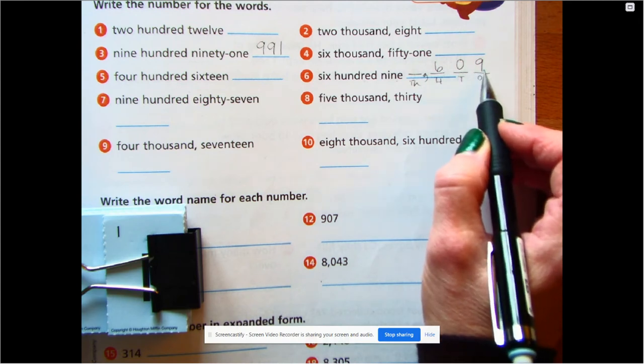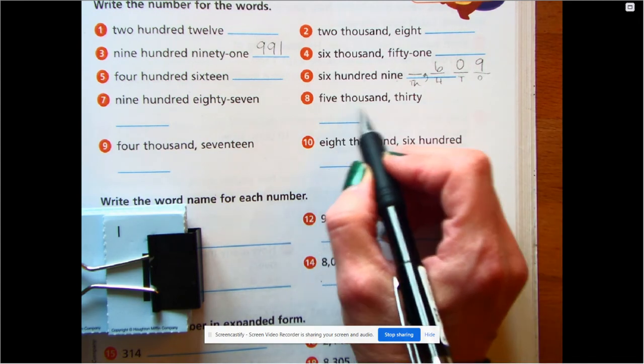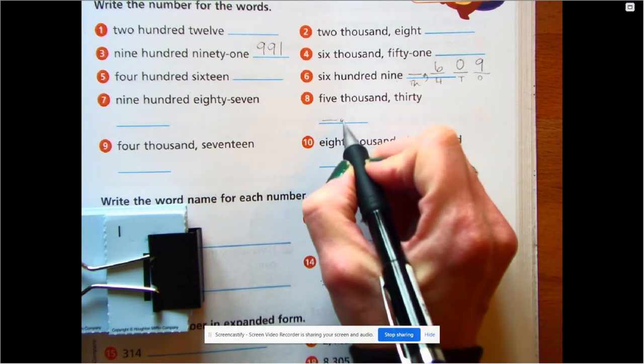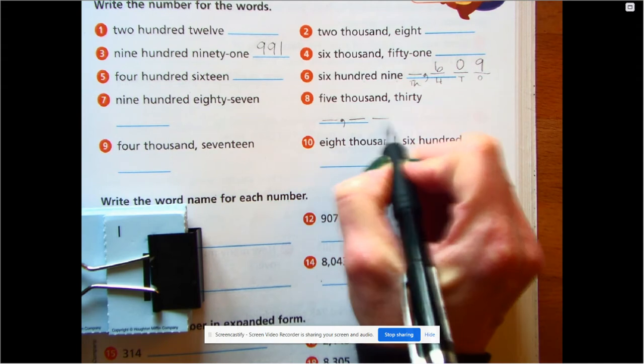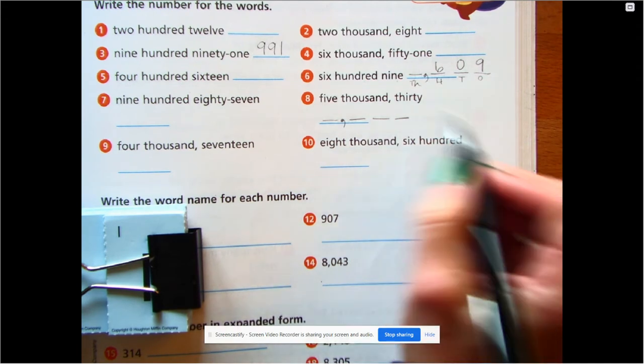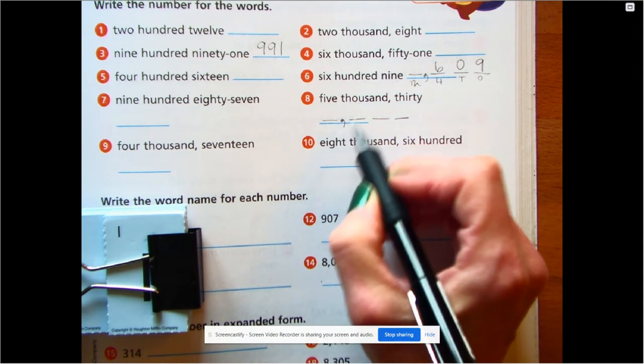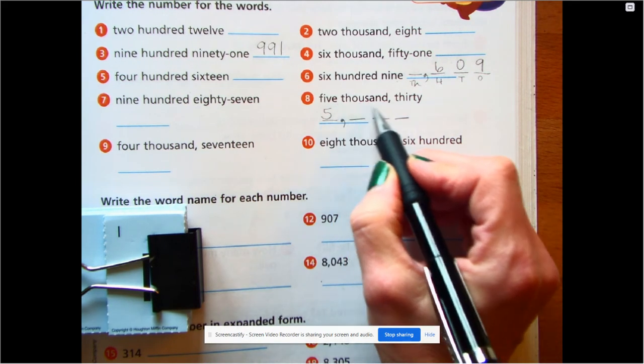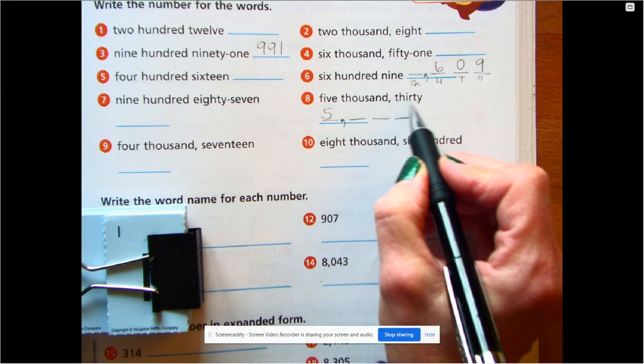609. Let's look at number 8. 5,030. Let's draw our 4 spots for our place value. 5,000. Well, I know this is my thousands place, and I have 5 of those. Do I have any hundreds? I don't.